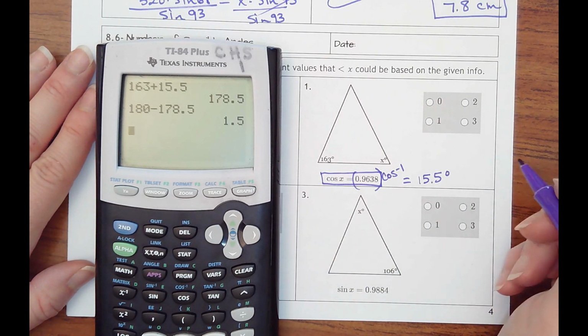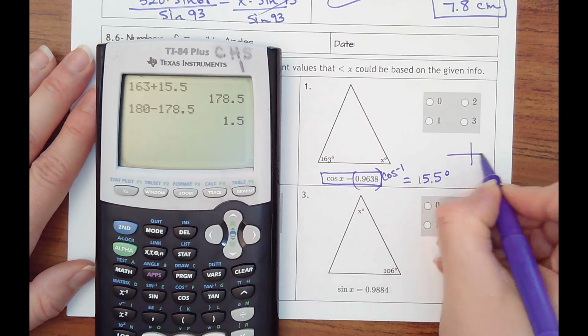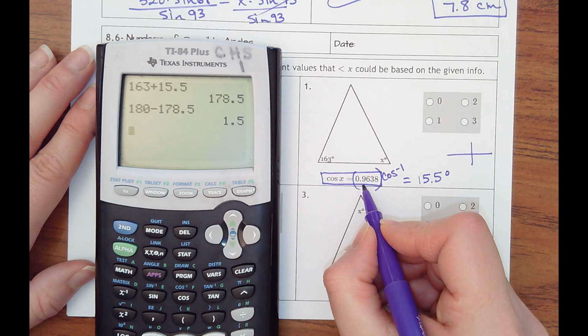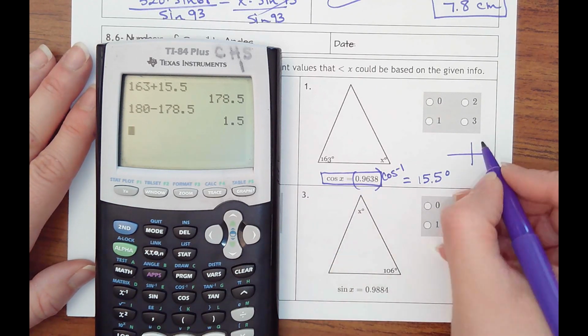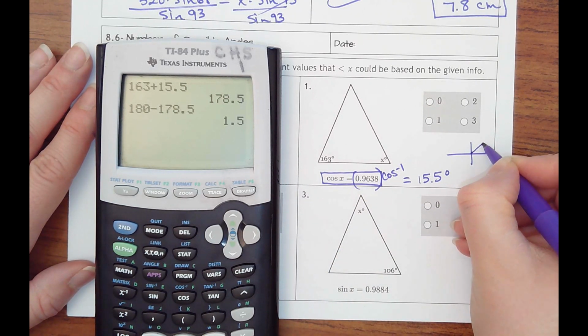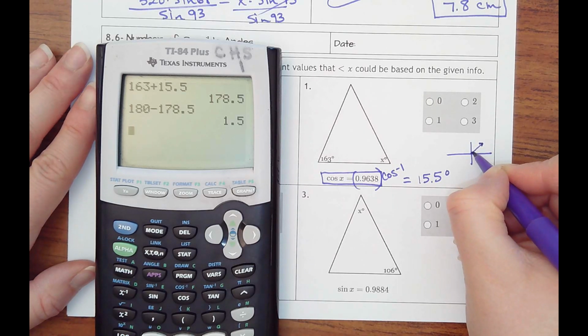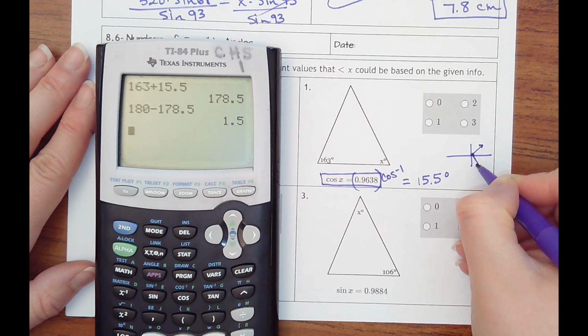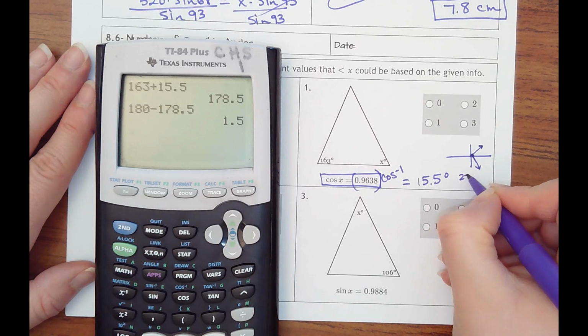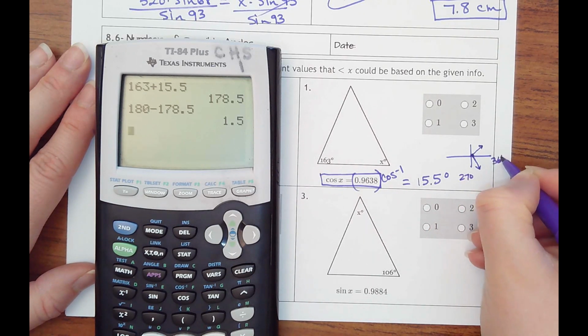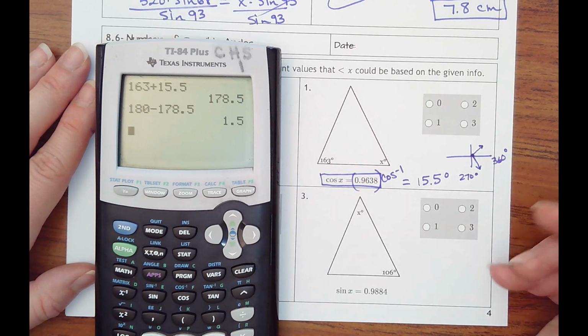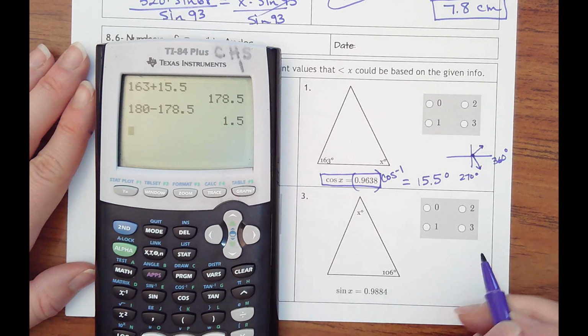But that's the only thing that it could be, because since I'm solving a cosine problem and the cosine is positive, that means cosine's positive here in quadrant 1 and in quadrant 4. But an angle in quadrant 4, remember, has to be between 270 and 360. That's way bigger. So that's never going to work. So cosine, the most it could have is only one answer.